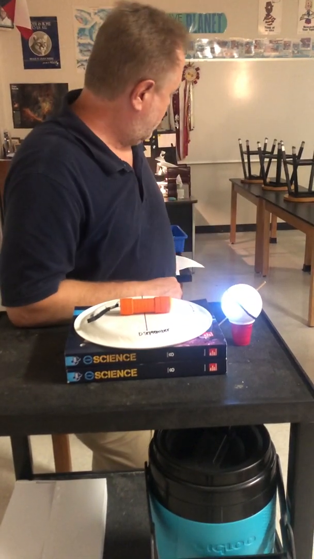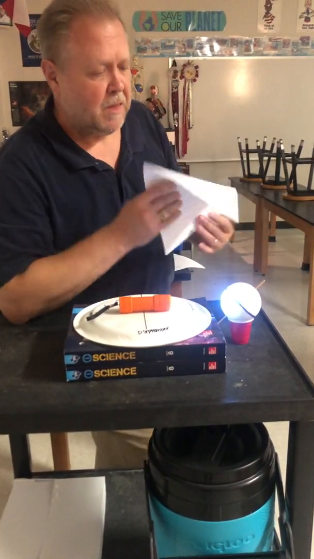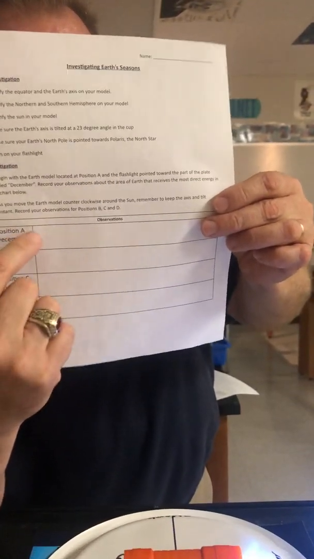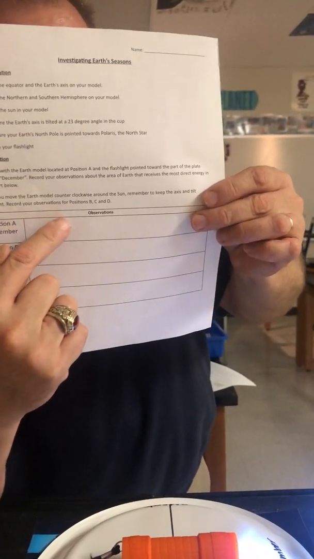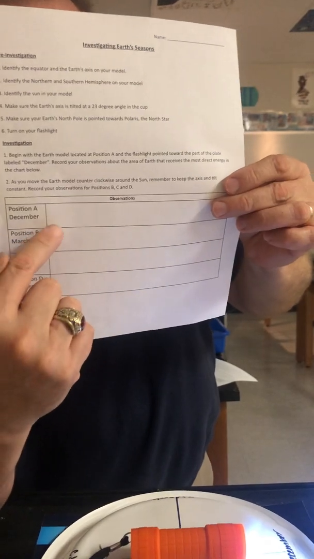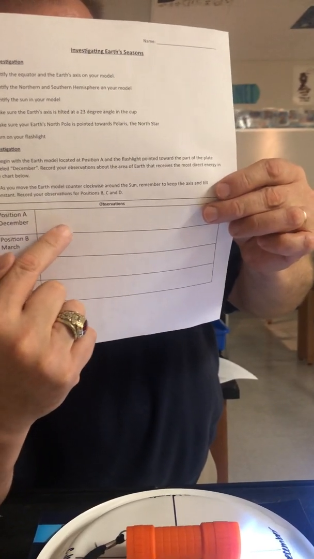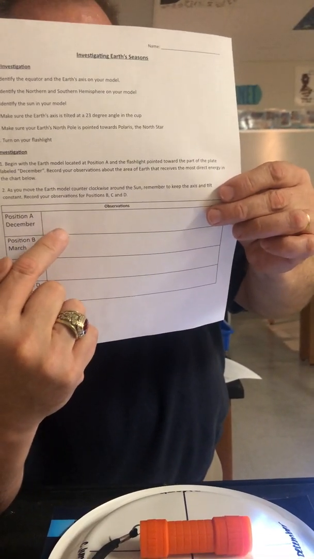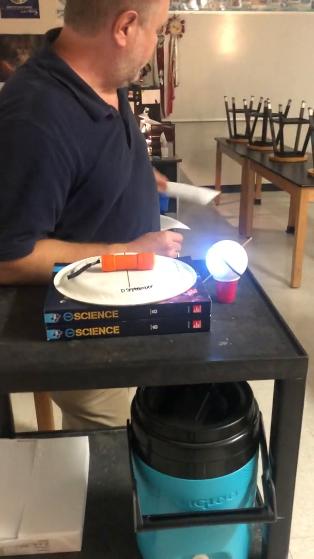So write that down on your observation or type it in. In the northern hemisphere, we're getting less light, so we get less heat in the northern hemisphere. That's where you and I live. And you can also write down in this box, the southern hemisphere is getting more light, so it's getting more heat.